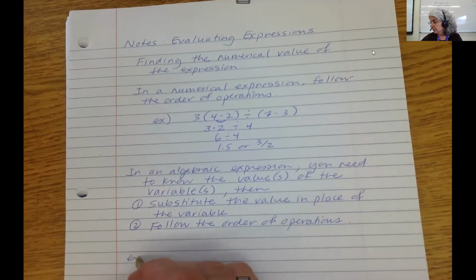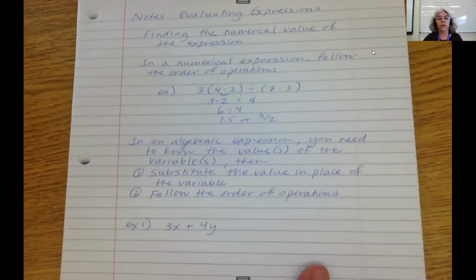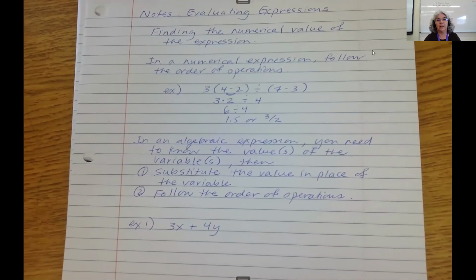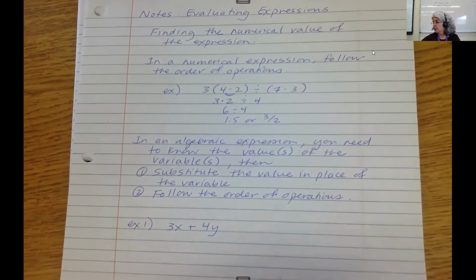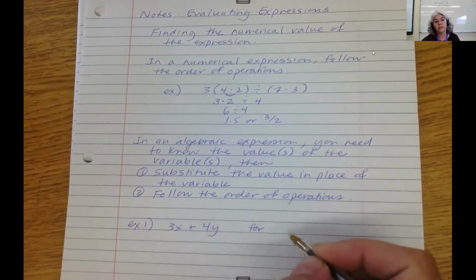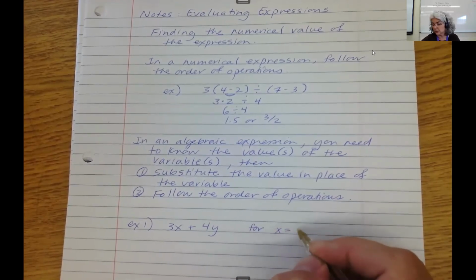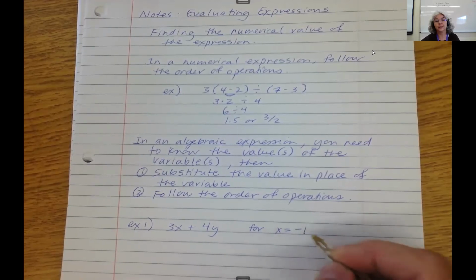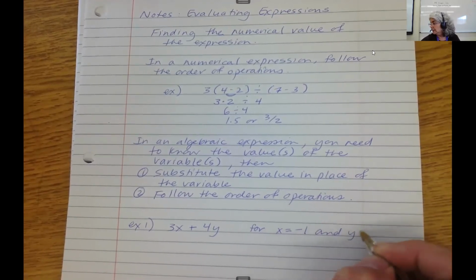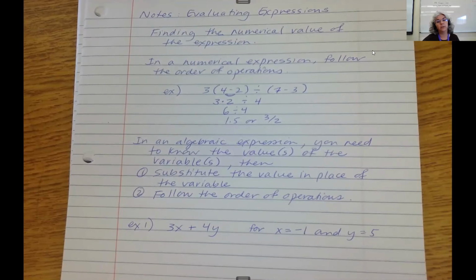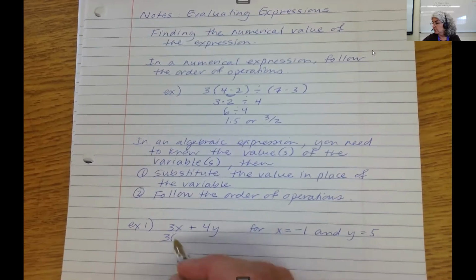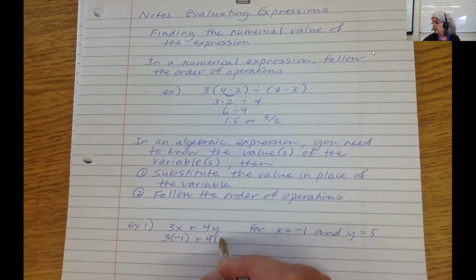So let's take some examples. Example 1, 3x plus 4y. Okay, so this is an algebraic expression because it has variables in it. In order to evaluate this, I have to tell you what x and y equal. So either at the top of your paper or to the side of the expression, you'll see something like this. I'm telling you that x is -1 and y is 5. So we're going to evaluate this expression for x equals -1 and y equals 5. All right, so the first step is to substitute -1 in place of x and 5 in place of y.